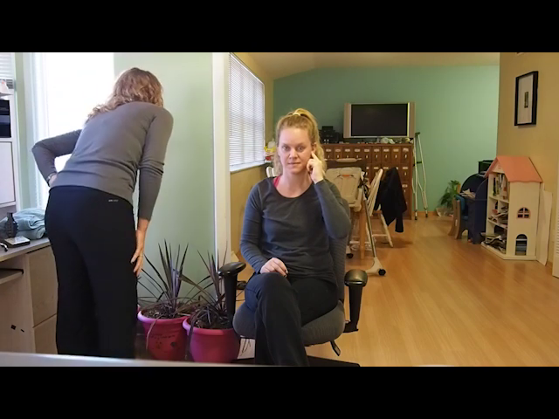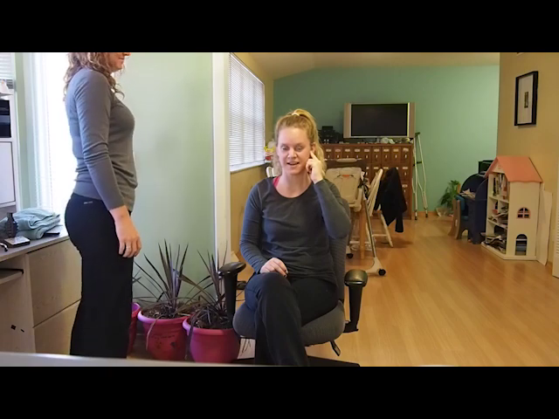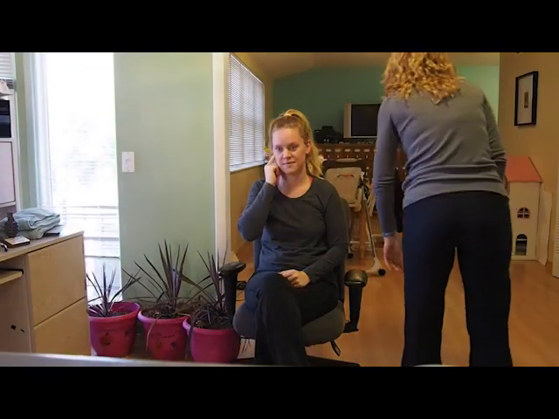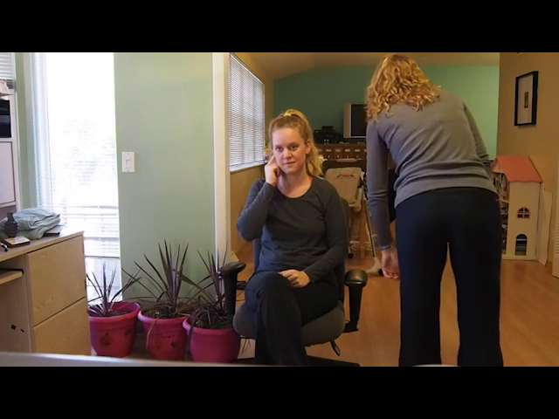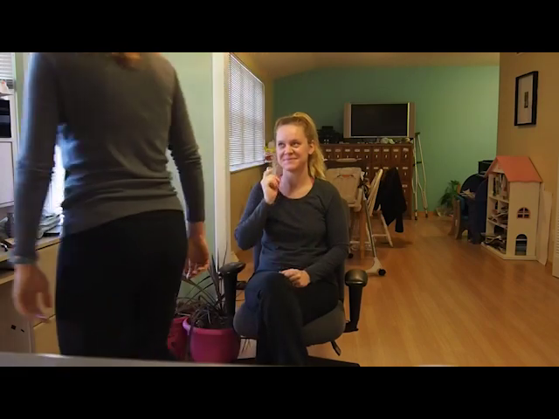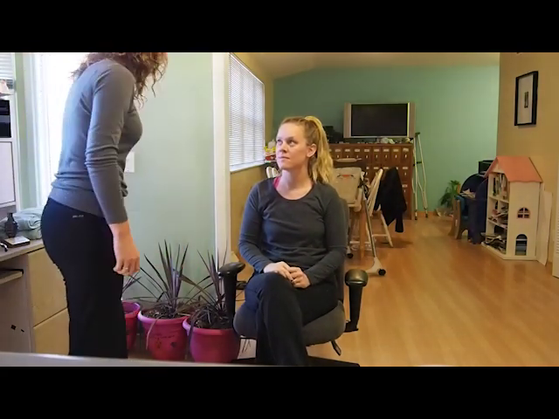So, 3T9. Okay, and then on the other side. 4MZ. And the patient should be able to at least get those right 50% of the time, if not more.